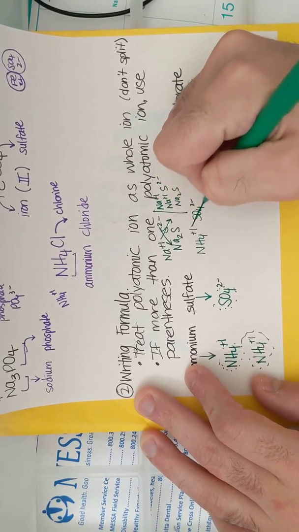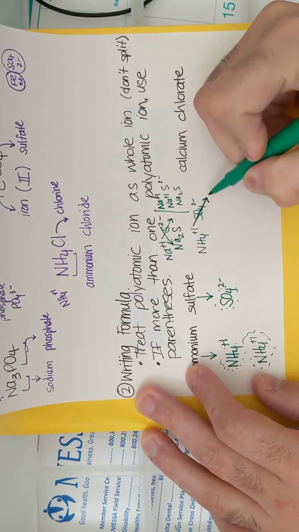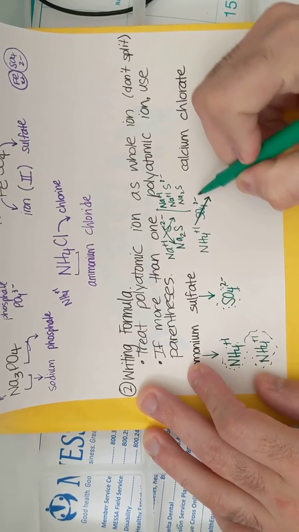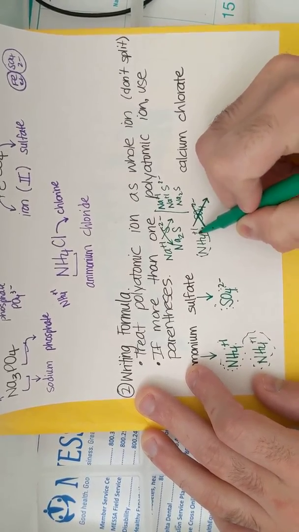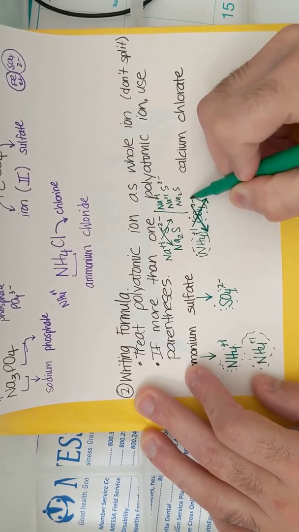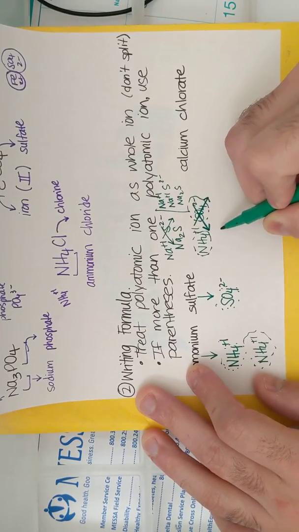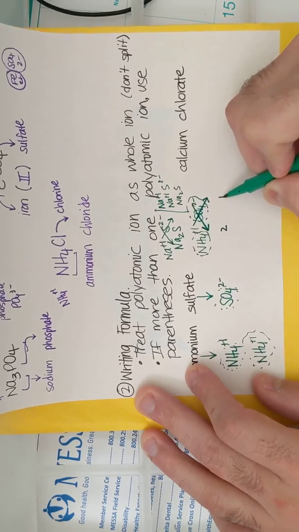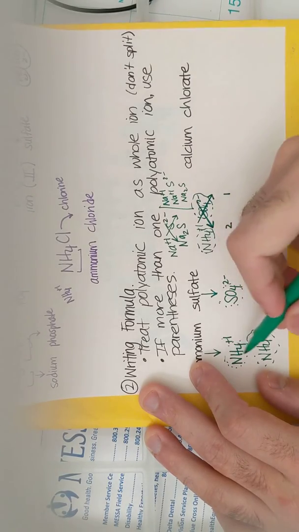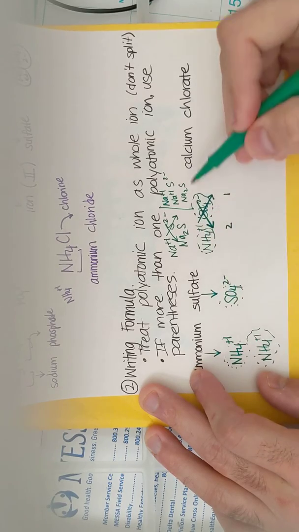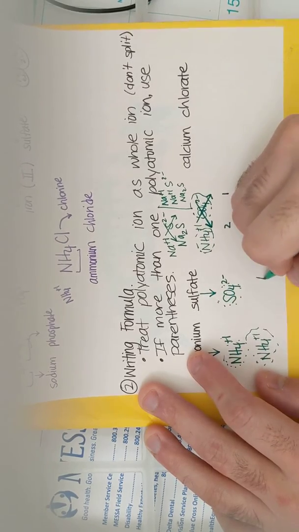This works. I'm going to bring down a 1 outside of the SO4, and I'm going to bring down a 2 outside of the NH4. So I'm going to need a 2 by the NH4 and a 1 by the SO4. In general, I need 2 NH4s and 1 SO4.